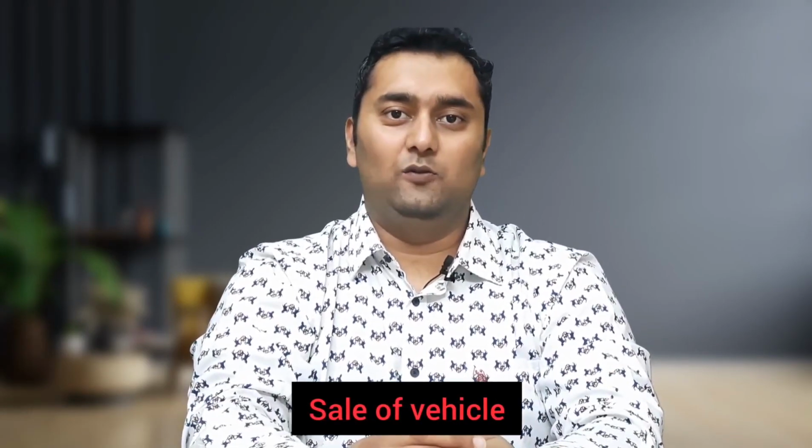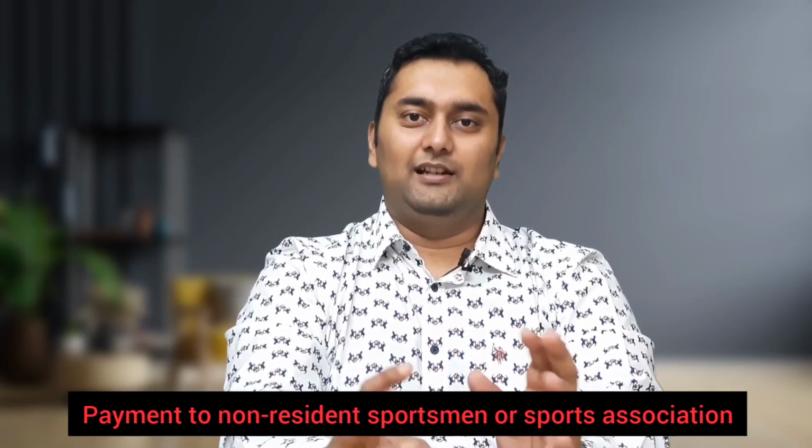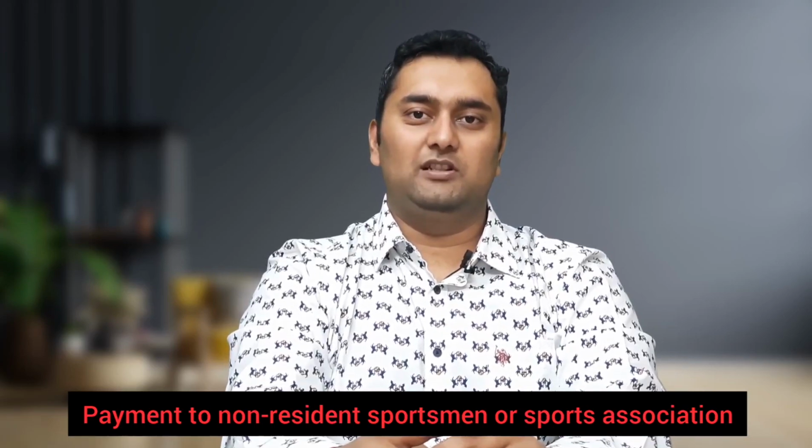Number 45, sale of vehicle. So any proceeds from the sale of vehicle will show up in the AIS of the seller. The last point, number 46, is regarding the income to non-resident sports person or sports associations under Income Tax Section 115BBA. So if any non-resident sportsman receives income in India through sources other than those from winnings of the game or by writing articles, the same will have to be reported in the AIS of the recipient, and these will be taxable.